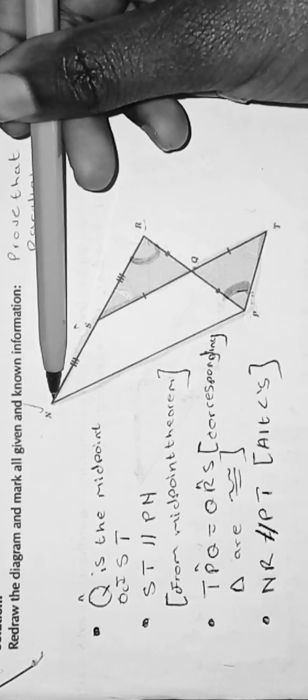And then after that, I can see that ST is parallel to NP, and also that NR is parallel to PT, which makes this NPTS a parallelogram because opposite sides are parallel to one another. Both opposite sides are parallel to one another. Therefore, this shape of a quad is a parallelogram. The shape of a quad actually has parallel sides.